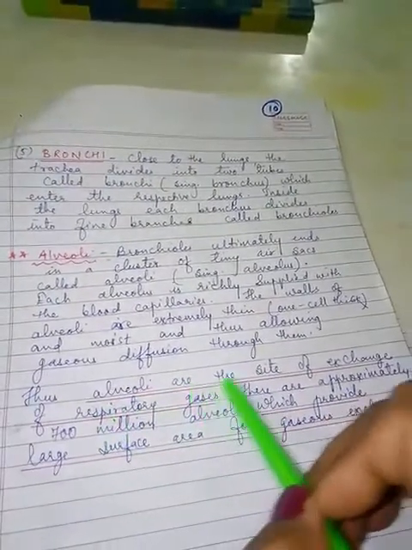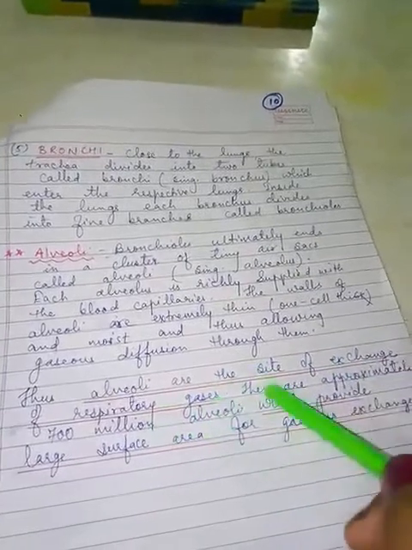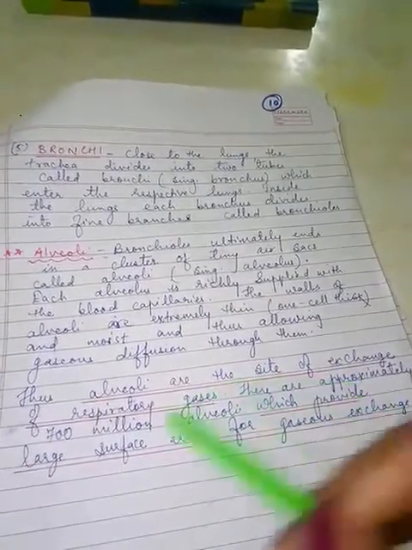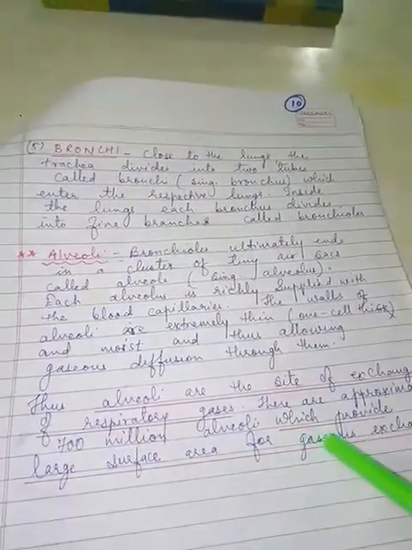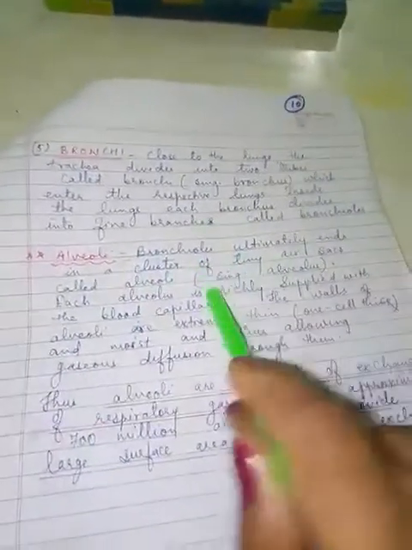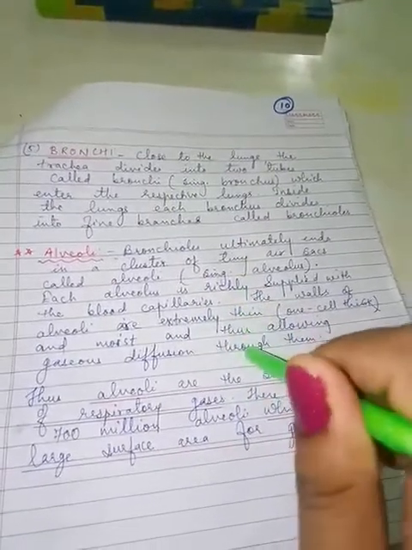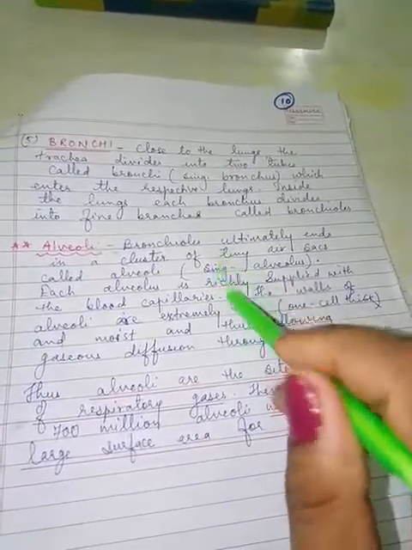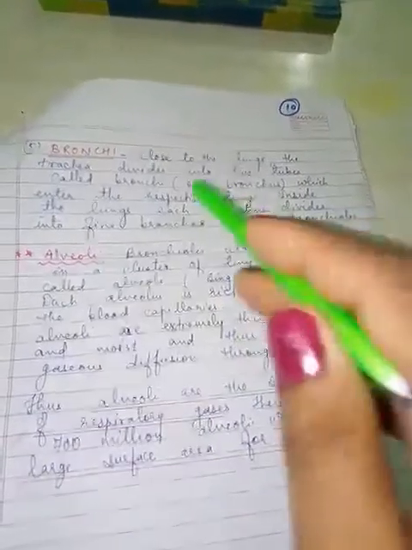Thus, alveoli are the site of exchange of respiratory gases, and there are approximately 700 million alveoli which provide a large surface area for gaseous exchange. So, alveoli are the actual site for gaseous exchange.